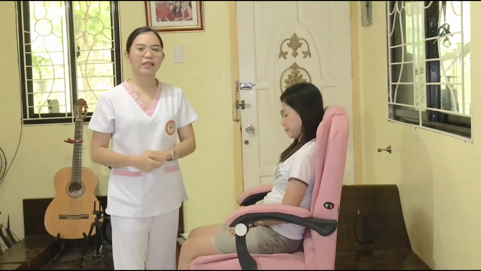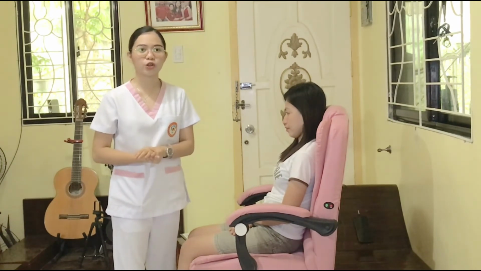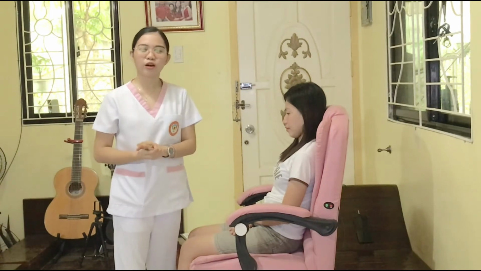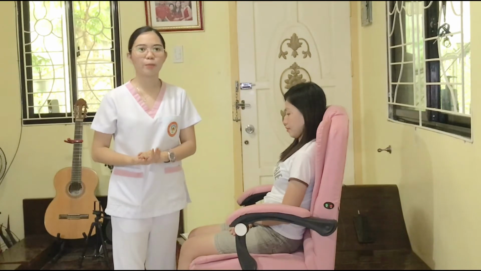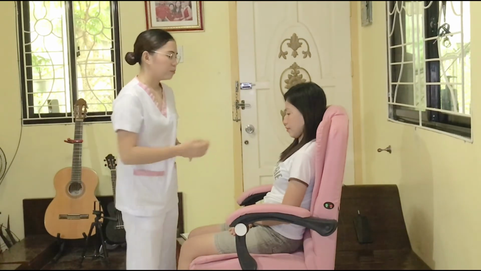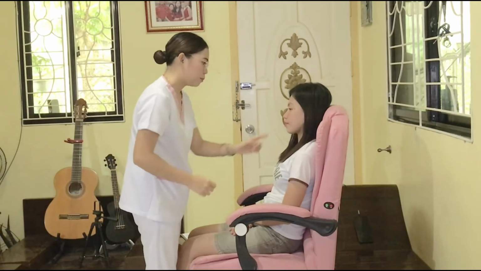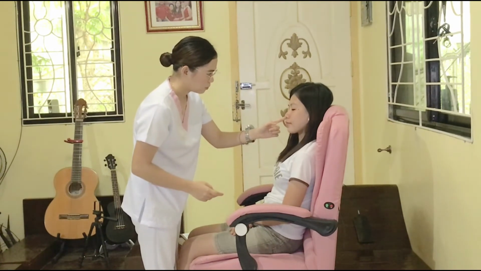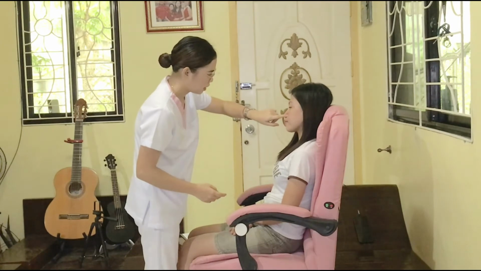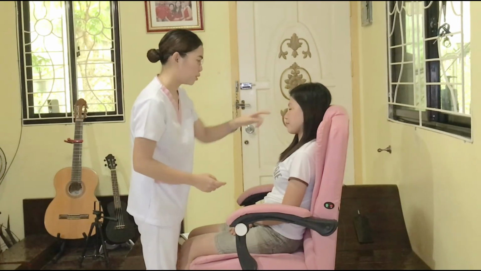So to do that is to ask the patient to close their mouth and exert pressure on one nares and breathe through the opposite nares. Repeat that procedure to assess the patency of the opposite nares. Close your mouth, ma'am. Then I will hold your nose. Inhale, exhale, ma'am. The other side, ma'am. Inhale, exhale. Did you have difficulty breathing, ma'am?